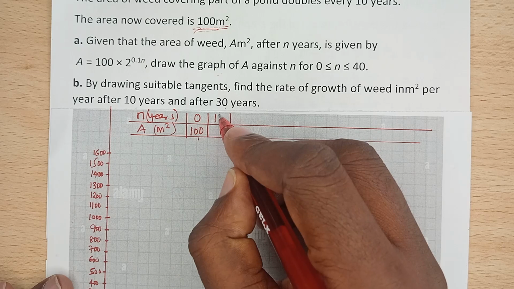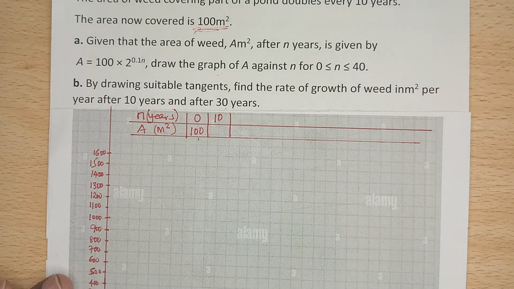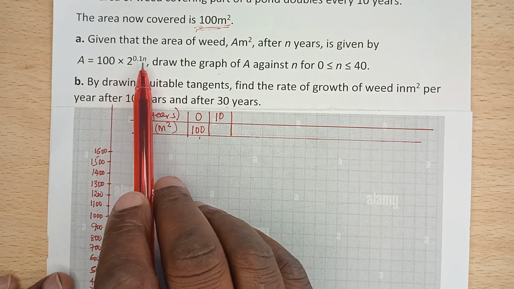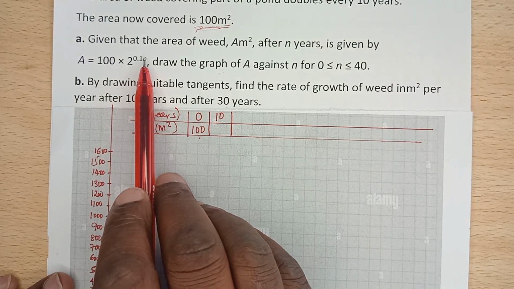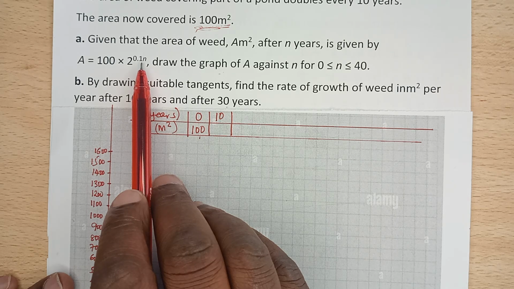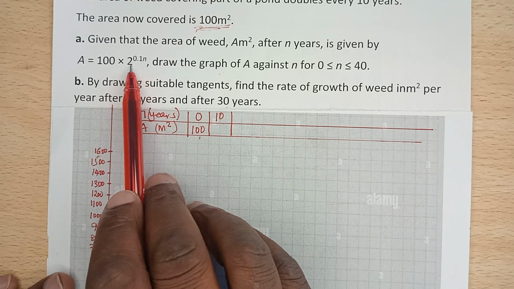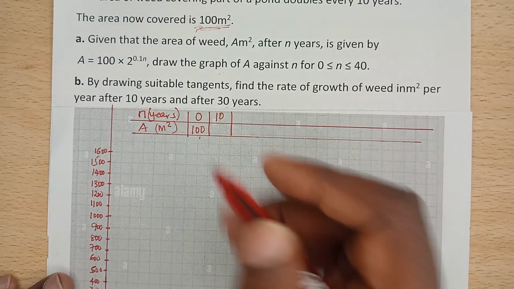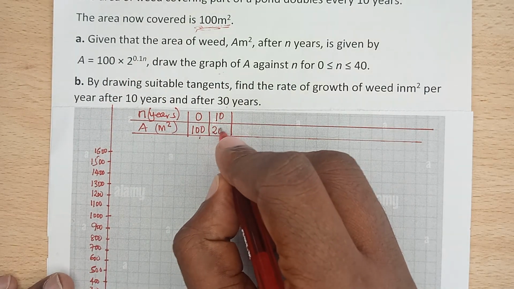What about when n is 10? 0.1 times 10 is actually 1. So 2 raised to power 1 is 2, then times 100 is 200.